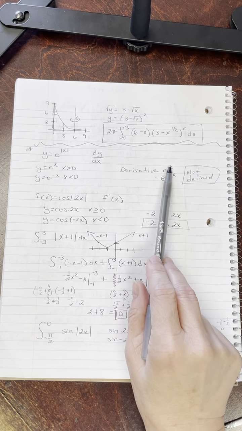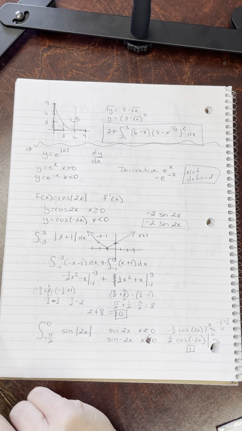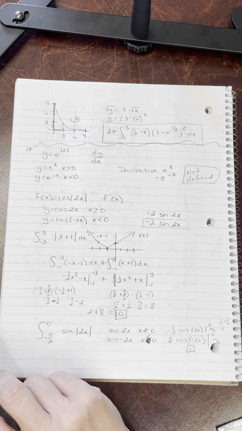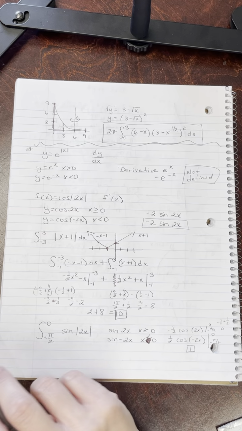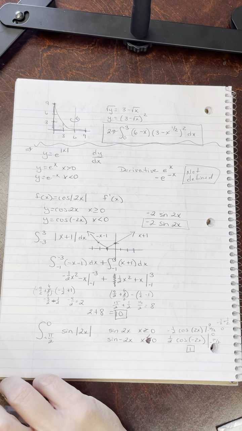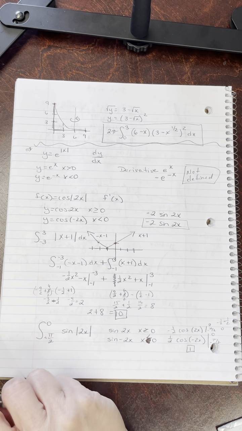And since these are two different answers, not the same matching answer, the derivative is not defined. You can't do the derivative in example 1.